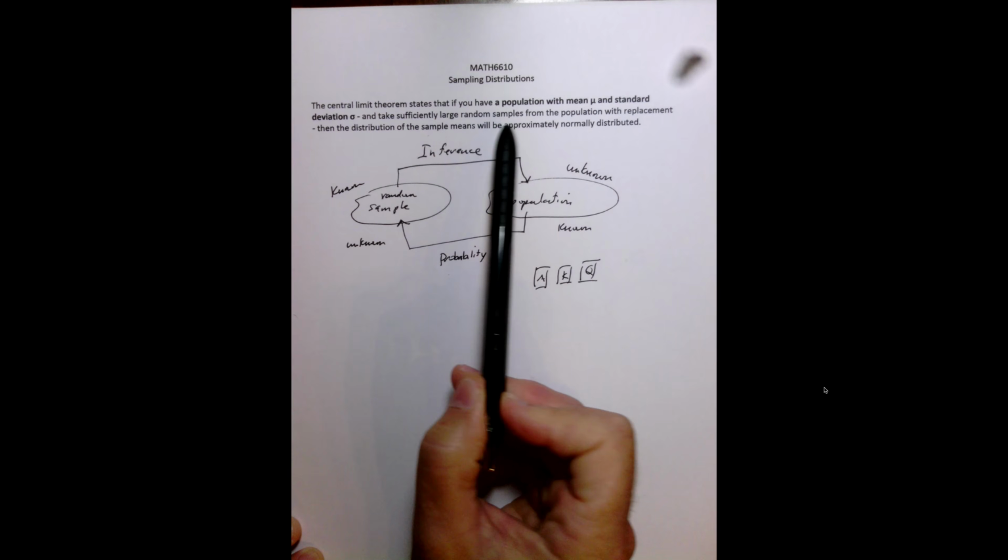The central limit theorem states that if you have a population with mean mu, standard deviation sigma, take sufficiently large random samples from the population with replacement, then the distribution of means will be approximately normally distributed. Very true. But what does that mean in the broader sense of sampling distributions? For example, let me just get the cart in front of the horse here.